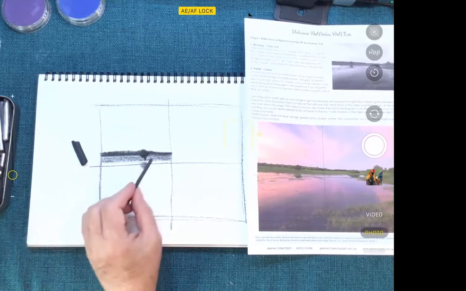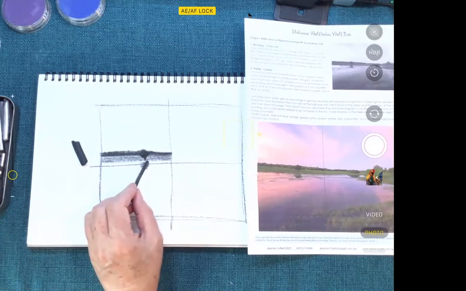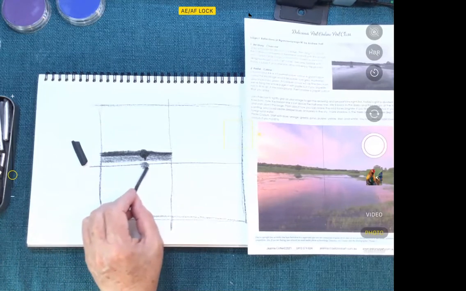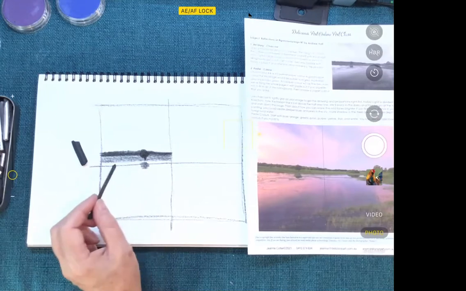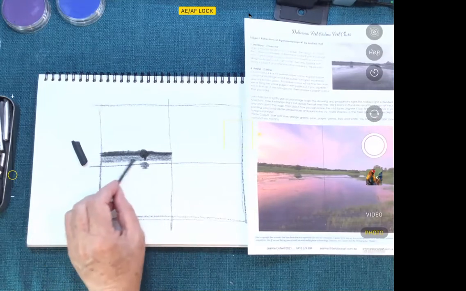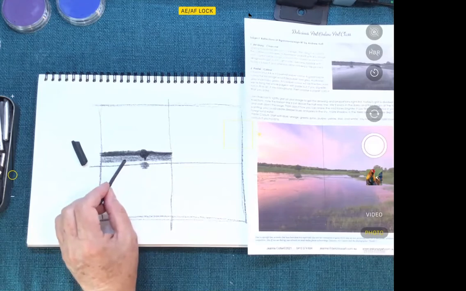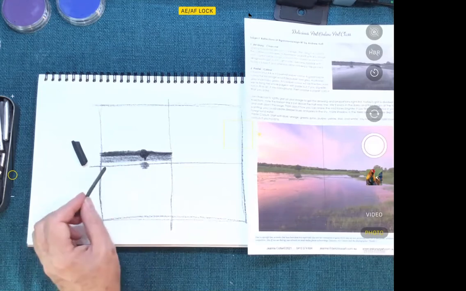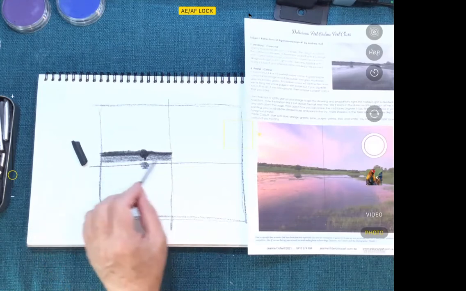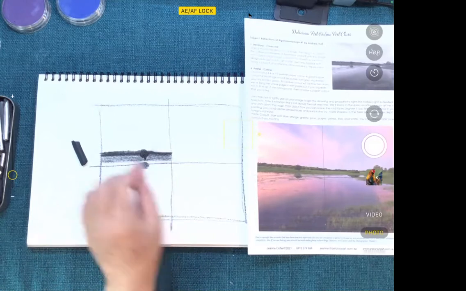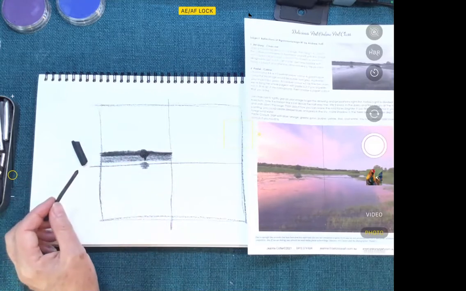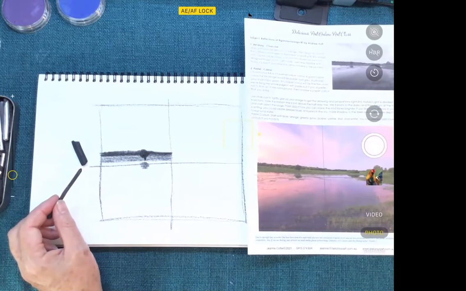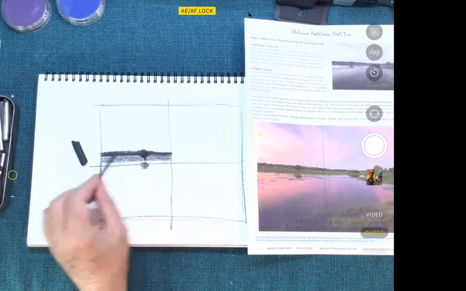So if you do just a slightly lighter picture color there of the reflection, and then once we get some more detail into the water, then that will start to make more sense.